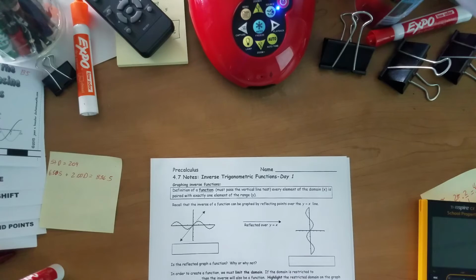All right, ladies and gentlemen, let's go ahead and listen up to Graham as he reads the definition. Definition of a function. Must pass the vertical line test. Every element of the domain X is paired with exactly one element of the range Y.